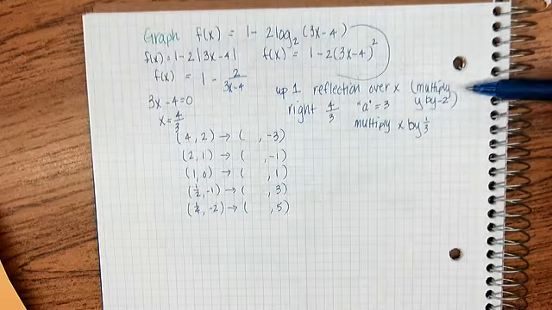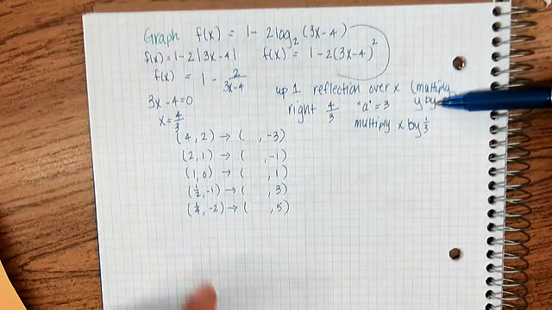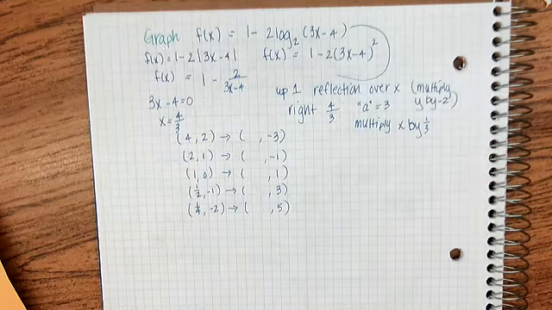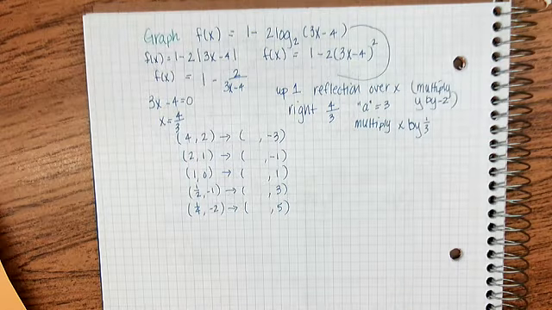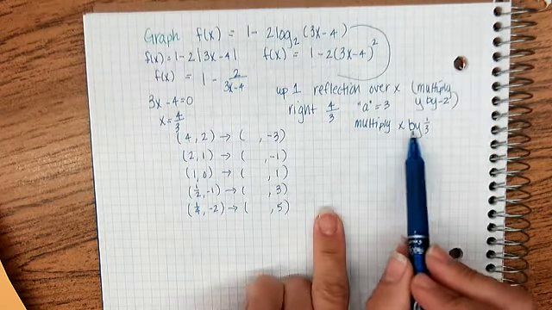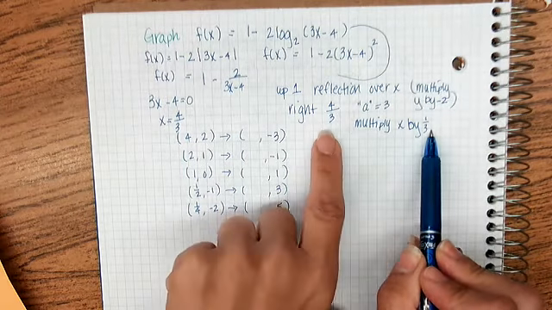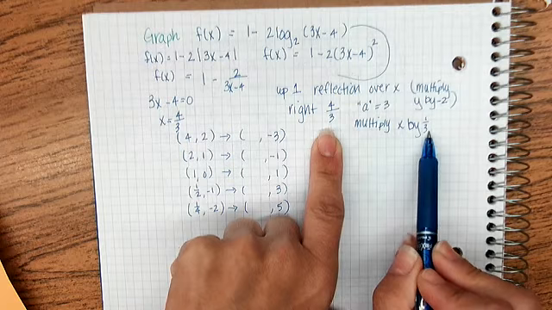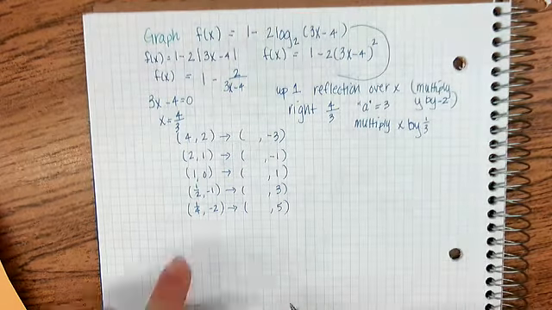How did I do that? I multiplied my parent y values times -2. Up 1 means add 1. The x's are not quite as nice because you have this horrible fraction, but I'm going to multiply my x's by 1/3, and then add 4/3.